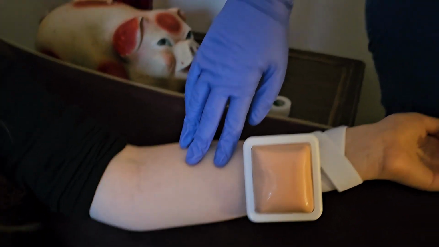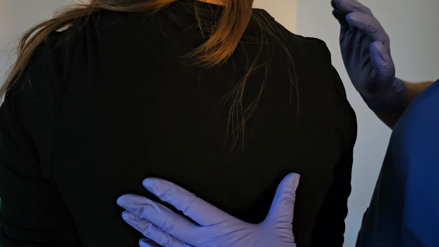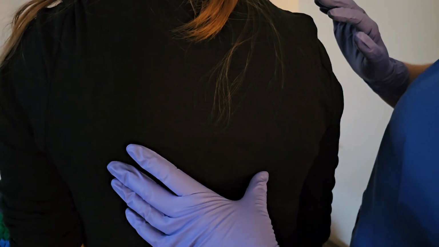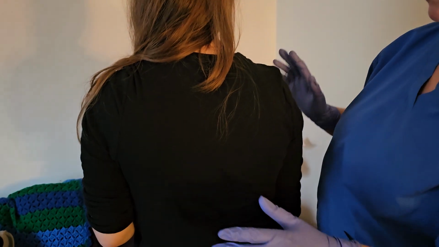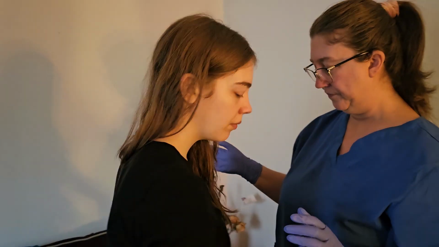You want a location where it's not hairy and there's no rash or anything like that. So this is one location. The other location is the upper back, just under the scapula. Okay. Go ahead, sit down.